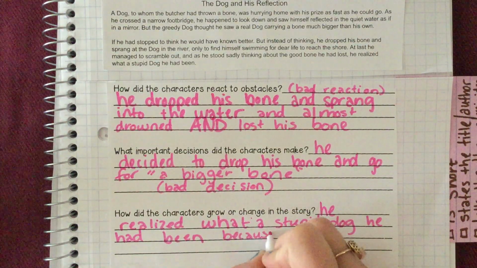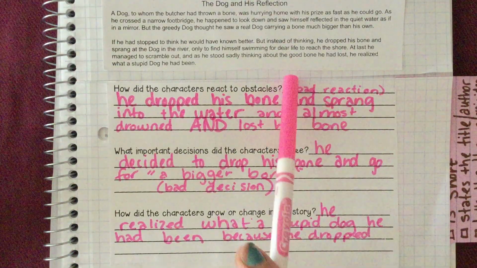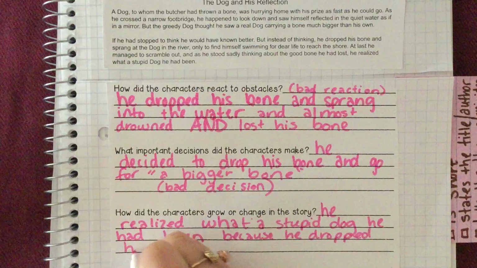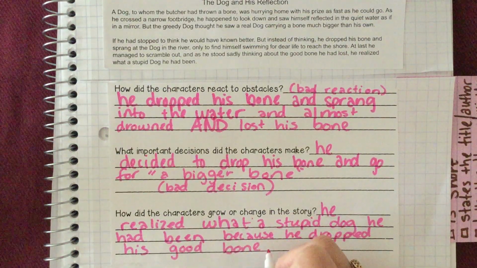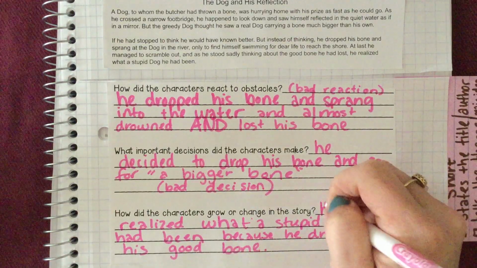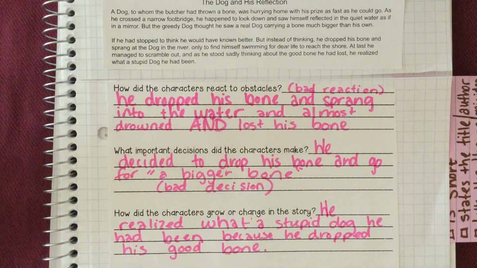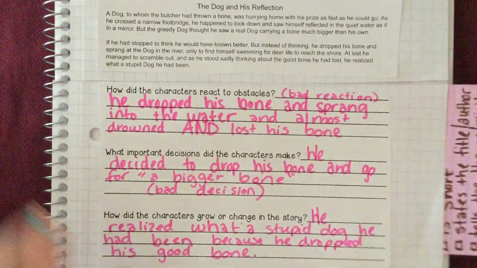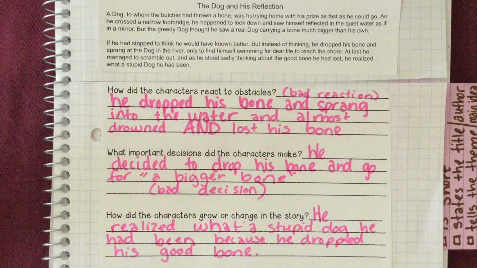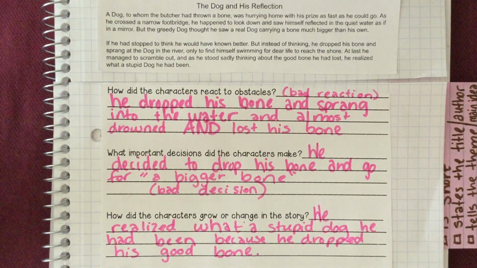Because he dropped his good bone. So this is actually some pretty significant growth for this dog, because he recognizes that he made a mistake in dropping this bone. That is a huge element that's going to help you find out the theme.